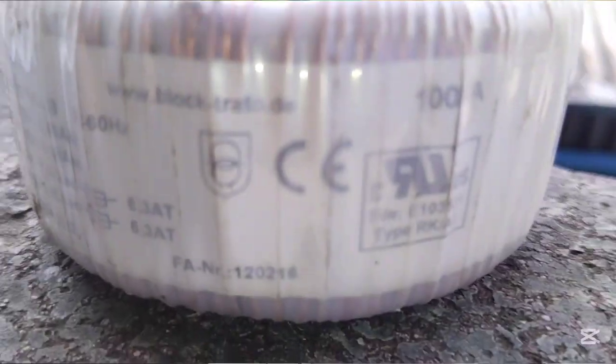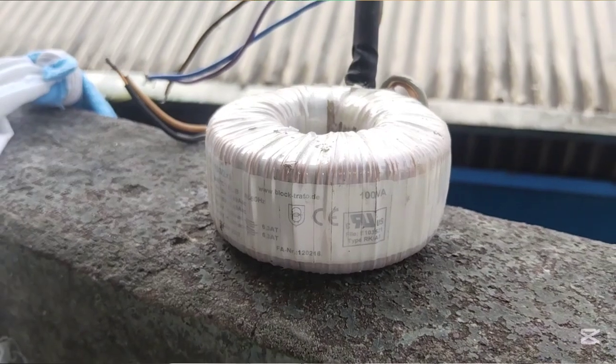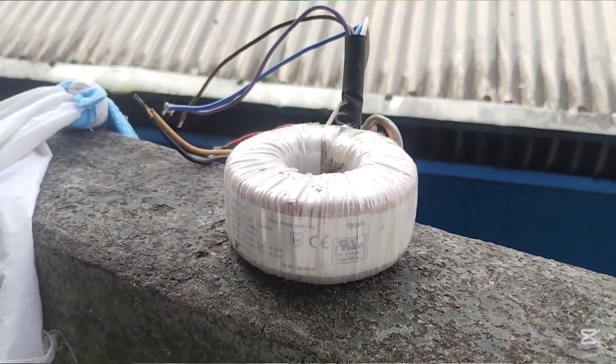So electricity changes to a magnetic field. The magnetic field then changes back to electricity. This is how a transformer actually works, and this is how the transfer of energy in a transformer happens.